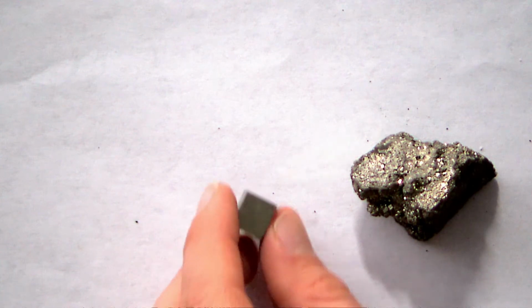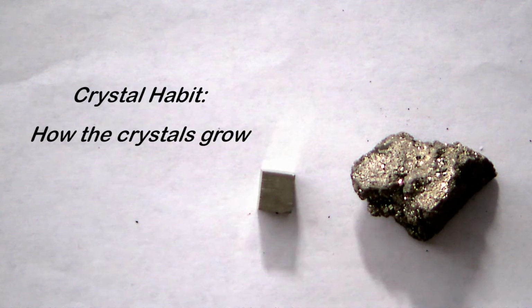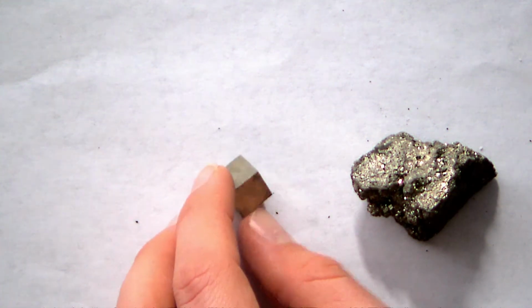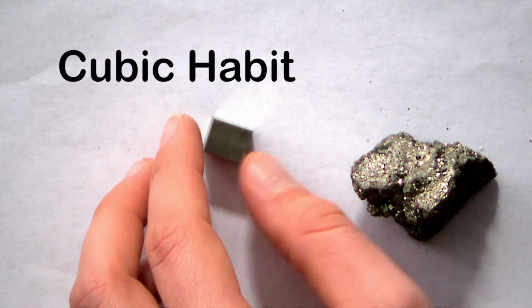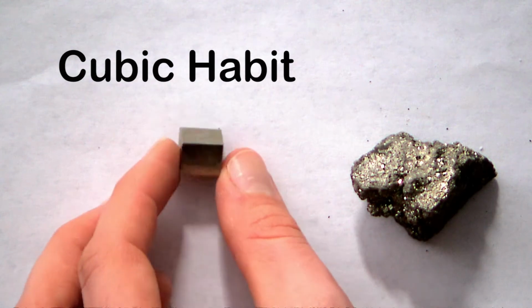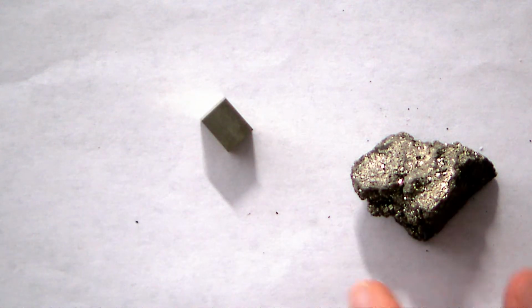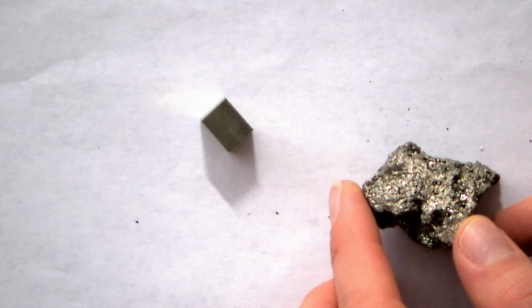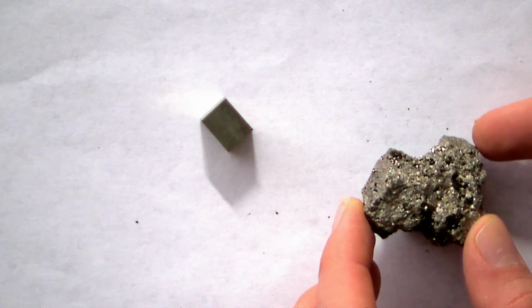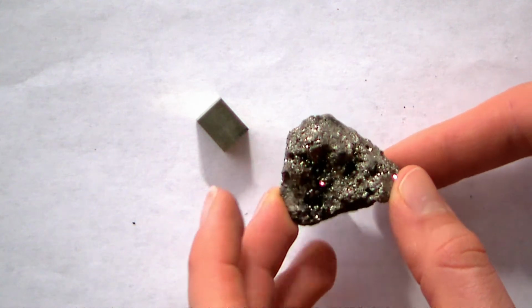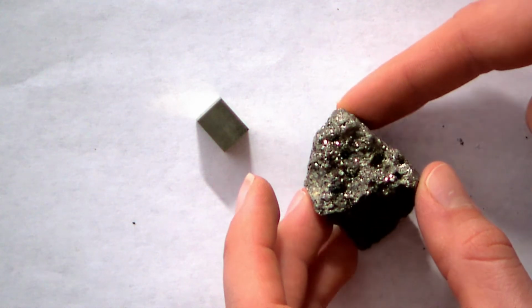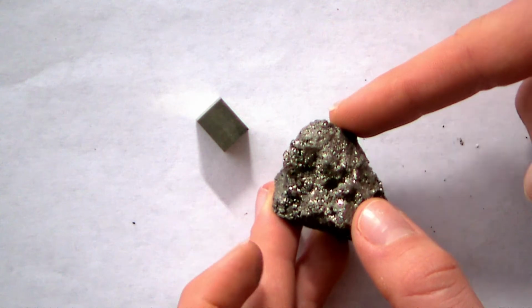Remember that crystal habit is how the crystals grow. So there are several types of crystal habits that we can talk about. The one that you can see here is cubic habit, which is when your crystals have 6 sides. So it might be difficult to see in this sample, but every time that you see a little shimmer in this piece of fool's gold, that is because light is reflecting off of one of those crystal faces.